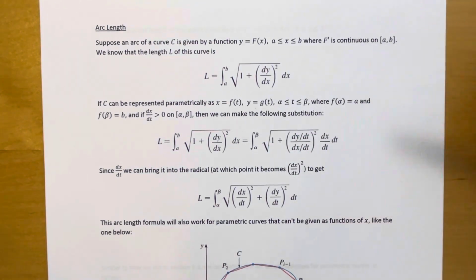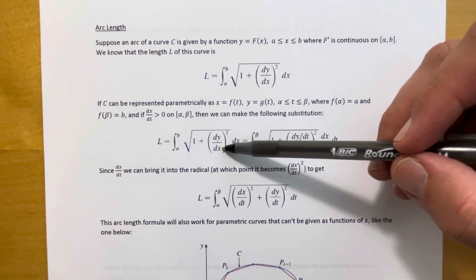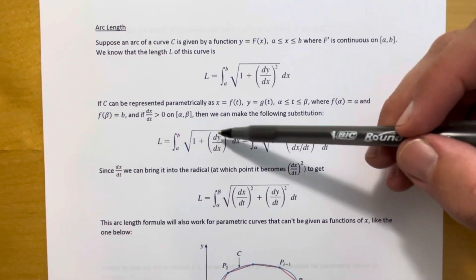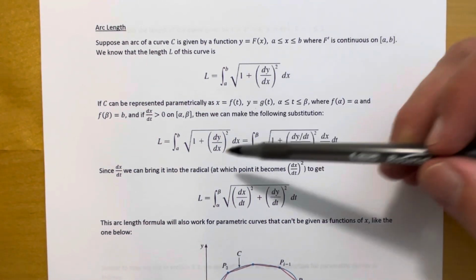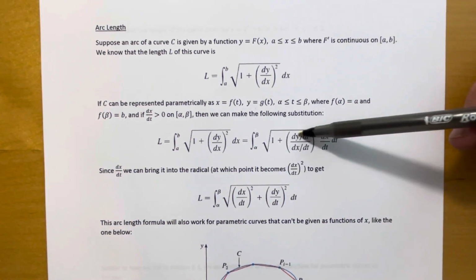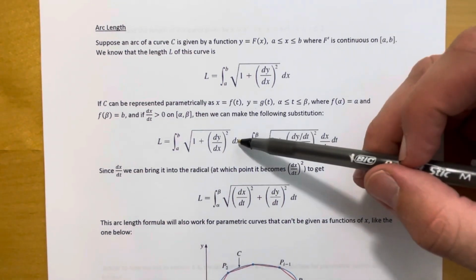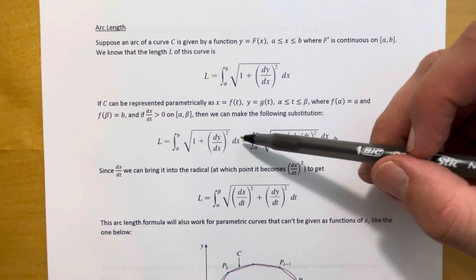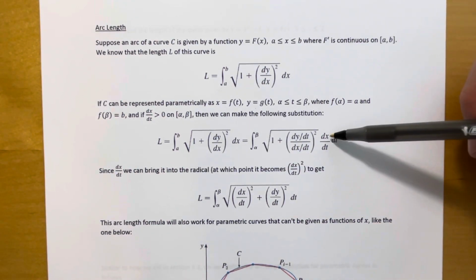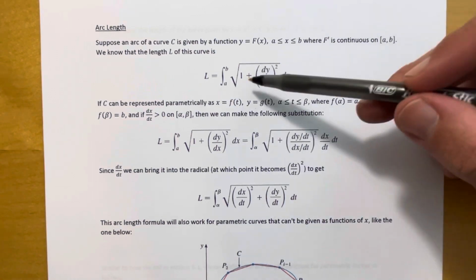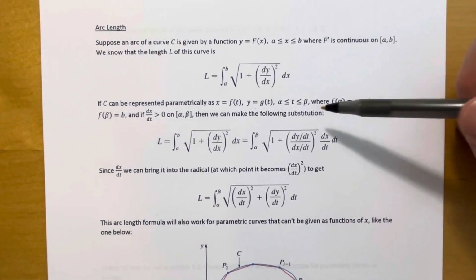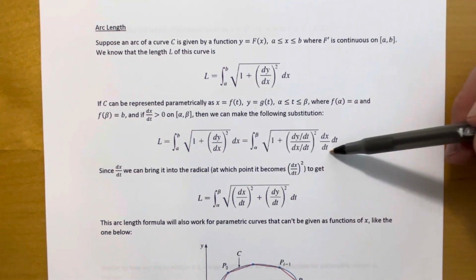Remember, what we talked about at the beginning of this section was that dy dx, when our curve is given parametrically, is equal to dy dt over dx dt. So this dy dx can change into this. Also, my differential dx is the same thing as the derivative of x, dx dt, times dt. We've used that also in this section. So the dx becomes this.